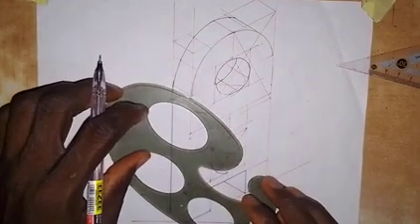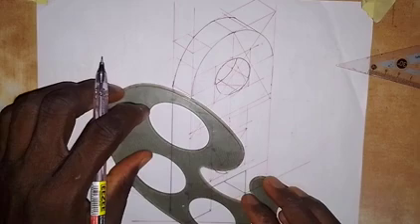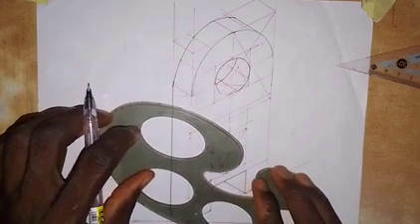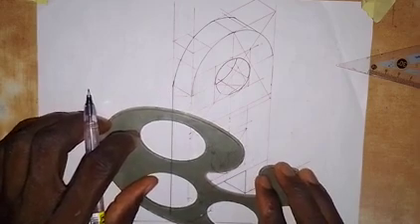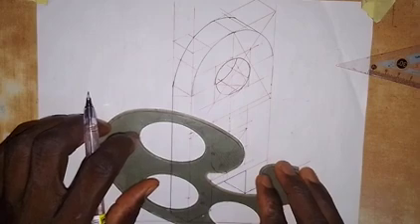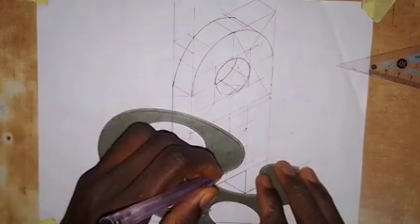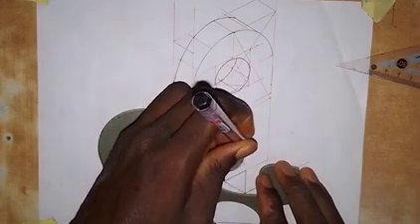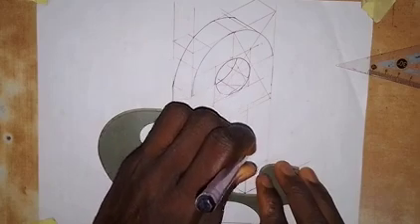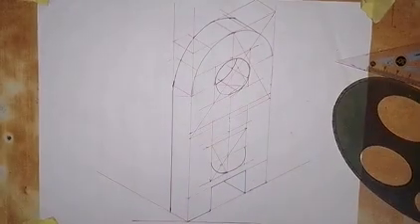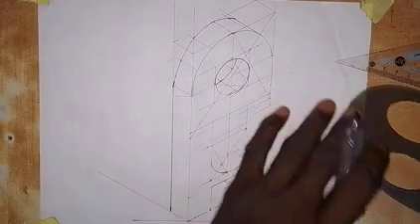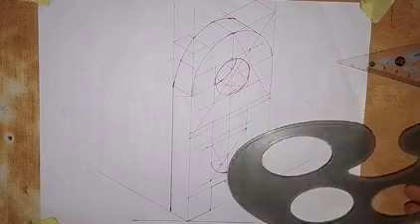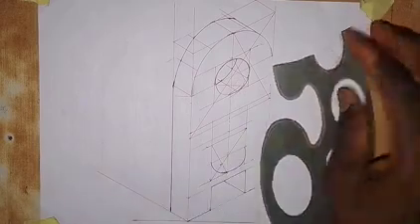Here I will set it like this. See the way I'm adjusting the French curve, so I can take this from here, going like this. Alright, so I'll take it here like this, and then coming up here, we also have the same thing.